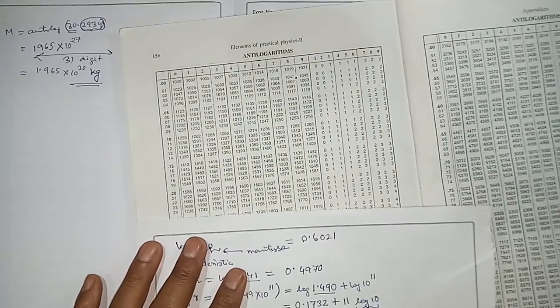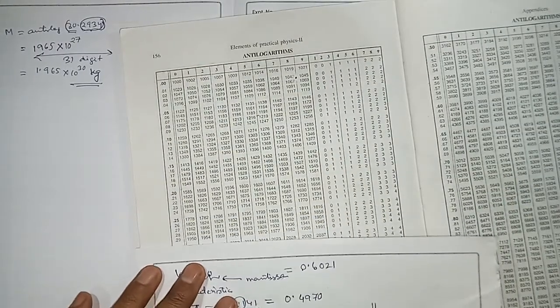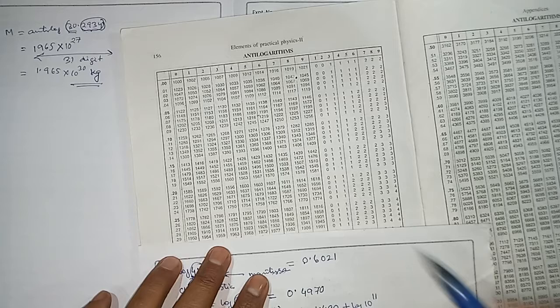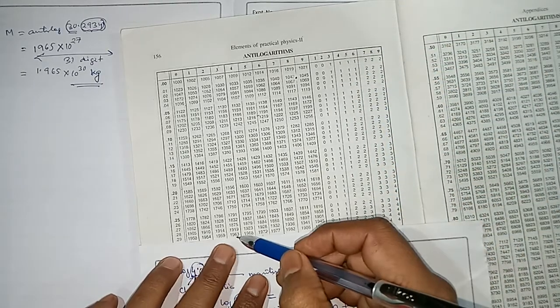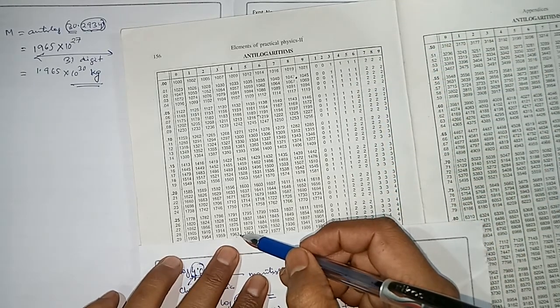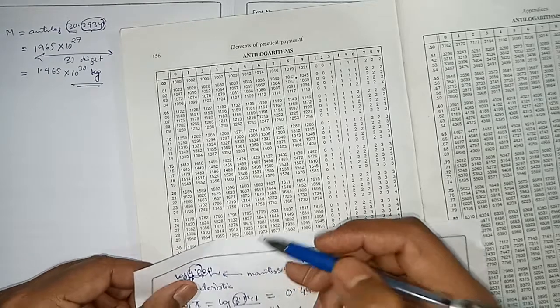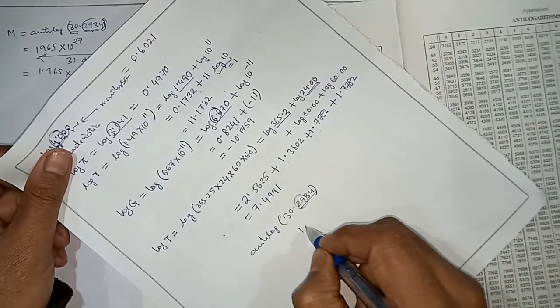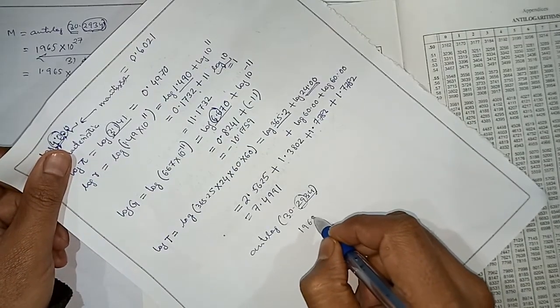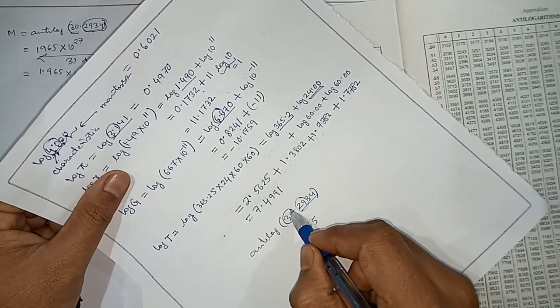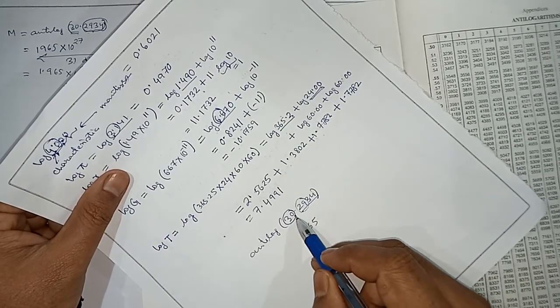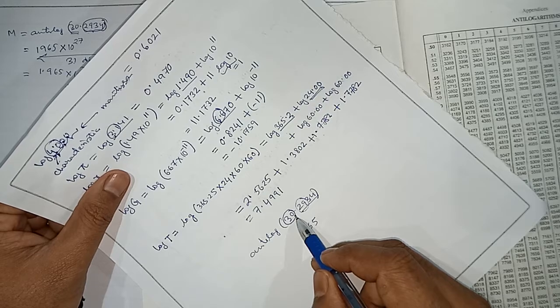For this 4 we have to go and see the mean difference. It is 2. This 2 will get added to this. 1963 plus 2 will give us 1965. Then the characteristic is 30, we have to add 1 to this, 31.